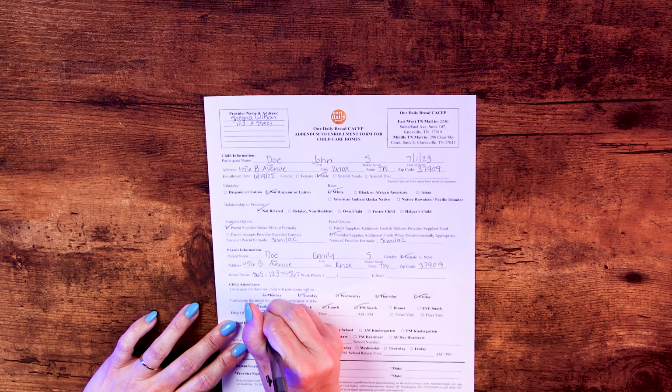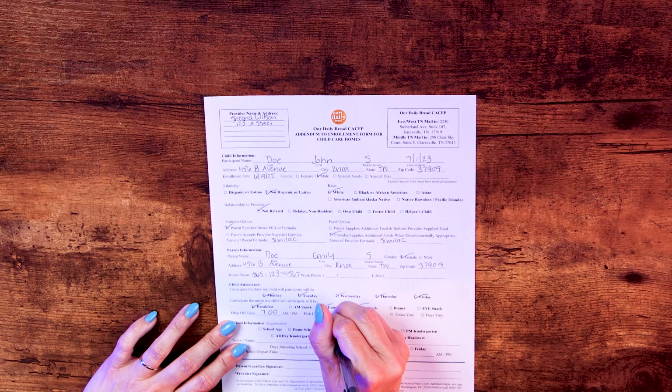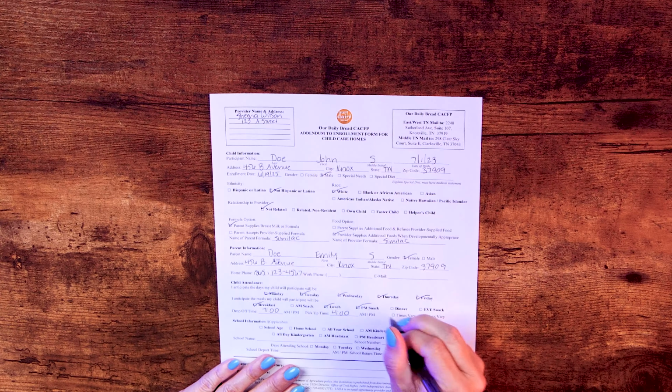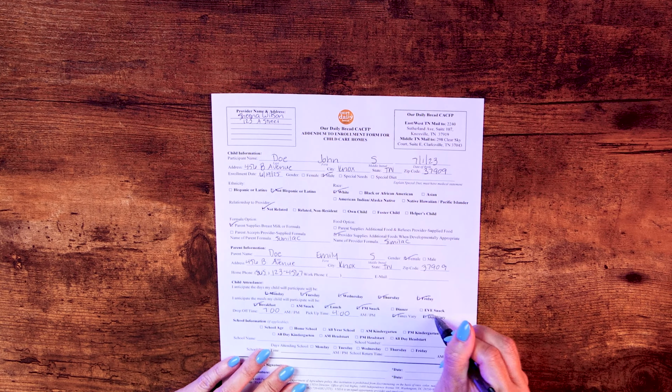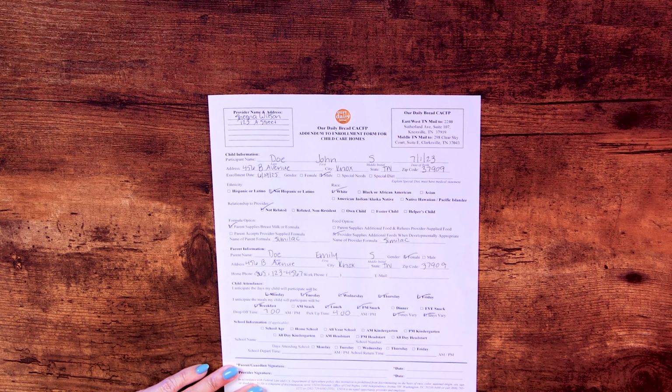So this is just like with the centers. You're going to put your drop-off time and your estimated pickup time. If that time varies, on the center side, you are able to put multiple times there. On the homes, you'll just mark that times vary. If their days vary, they will need to mark that the days vary. Some weeks they may be there all 5 days. Some weeks they may only be there 2 or 3 days. So they will mark that days vary.